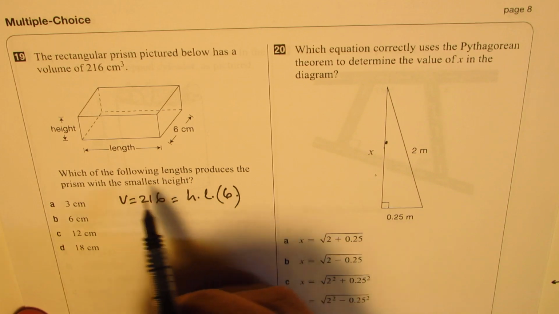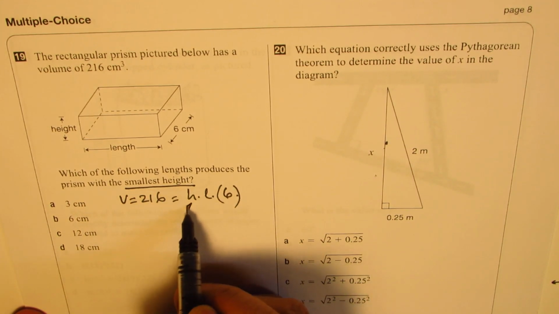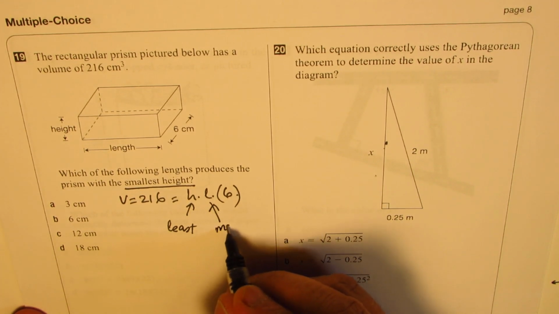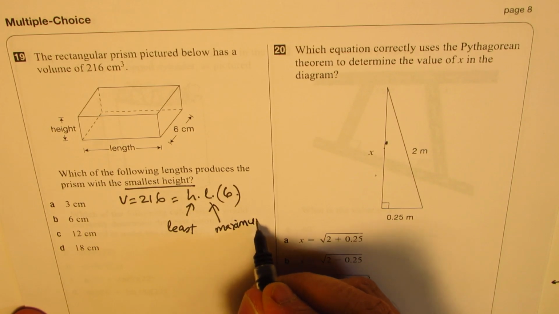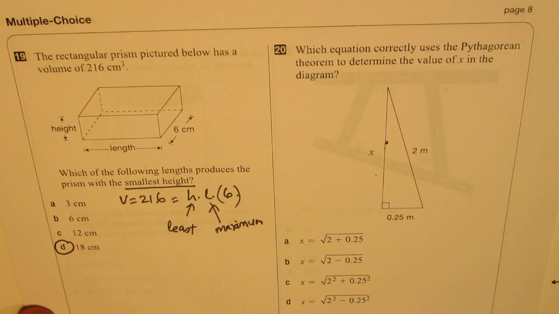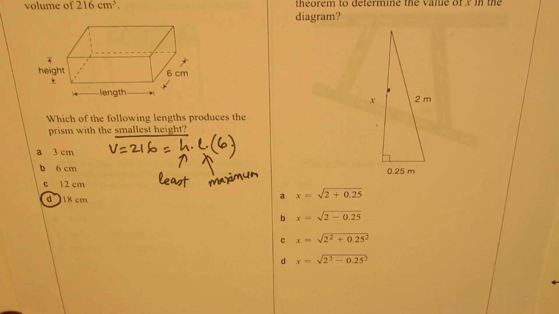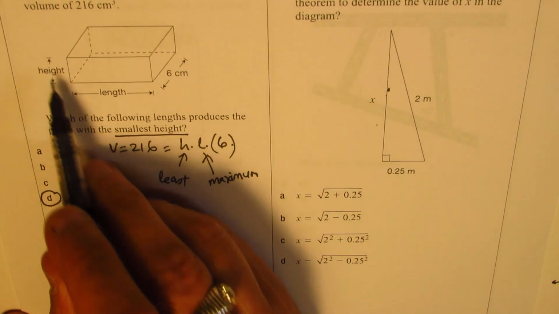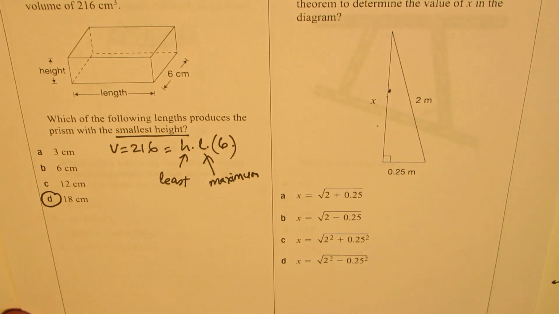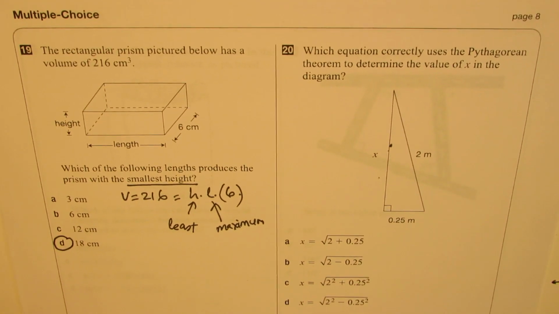Now, if you want the one that will produce the smallest height, so you want the least, right? That means L should be maximum. So the highest value here is 18. That should be your answer. Do you see that? So this doesn't even require any calculations. Perfect. If you need minimum height, length has to be maximum out of these choices. So 18 is your right answer. Perfect. Now let's look into question number 20.